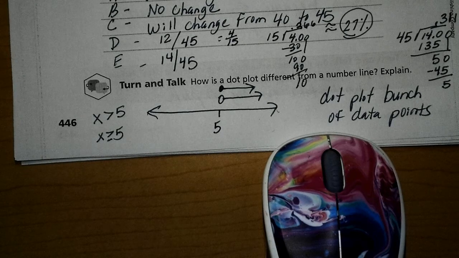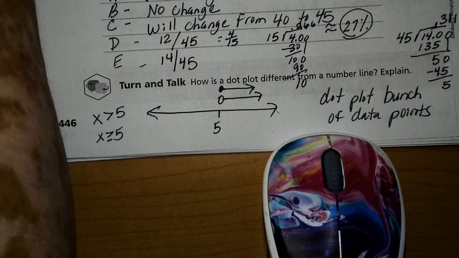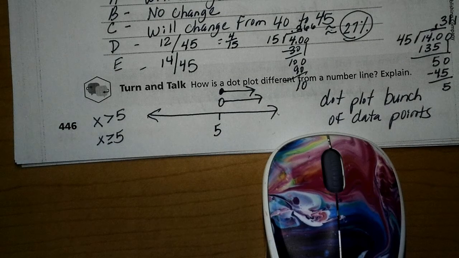All right, so I want you guys to work on number 3. Number 3, I'm going to give you 5 minutes to get those plotted and answer those questions. All right, number 3 on your own. And if you get done before the 5 minutes is up, move on to the check understanding.